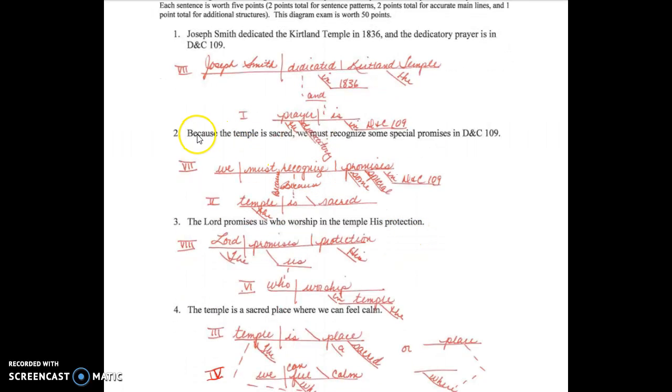Number 2, we start with a clause. We're going to skip that for just a minute and go to the main sentence here. Subject is we. Must recognize. Some of you missed that must is a helping verb, so that needs to be put on that main line with the verb. The main verb, the meaning carrying verb, is recognize.